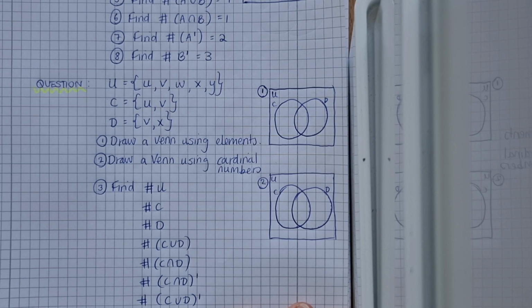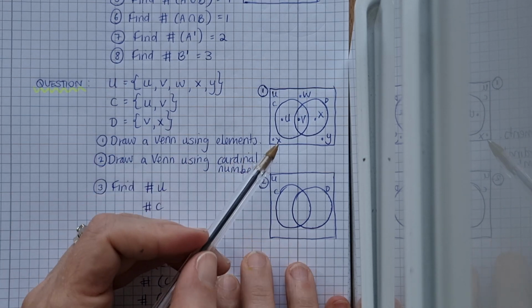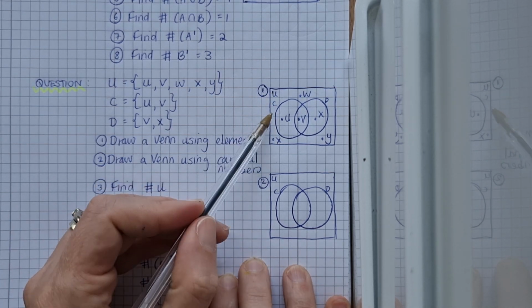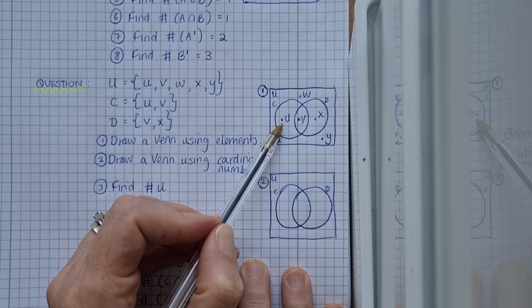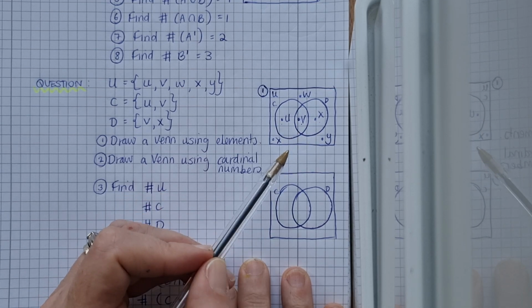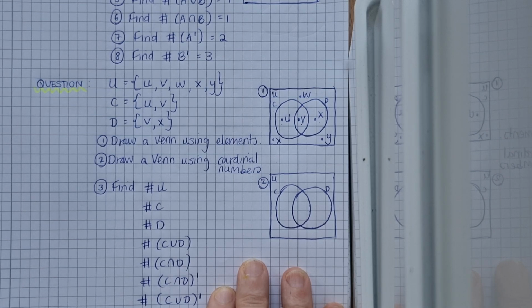Okay, so here come the Venn diagrams. Make sure you've got your own ones drawn now first before you look at mine. So we want to first of all draw the one that has the elements in it. So let's have a look. I have got my set U, the universal, my C and my D sets. Then V went in the middle, U in the rest of C, X in the rest of D, and then I had to get the W, X and Y on the outside of those 2 sets.